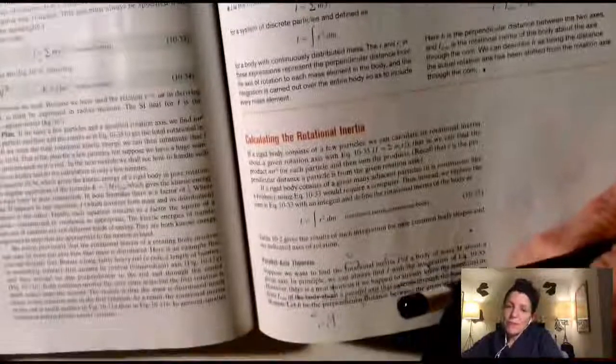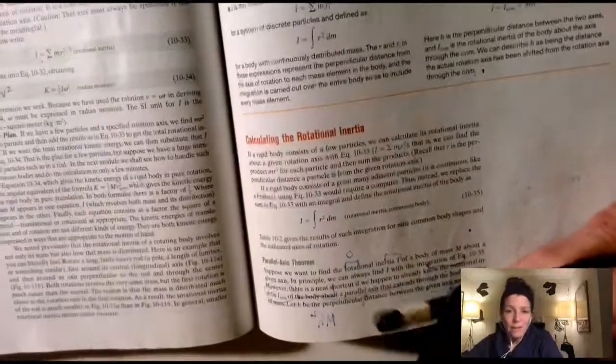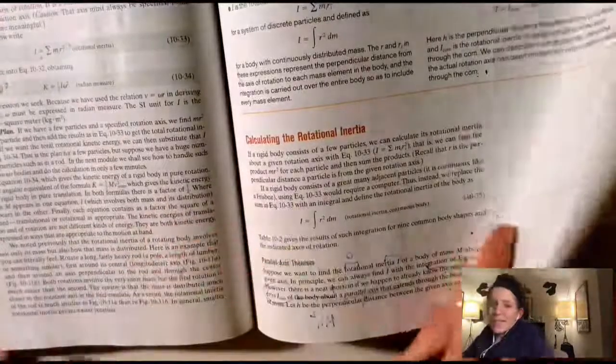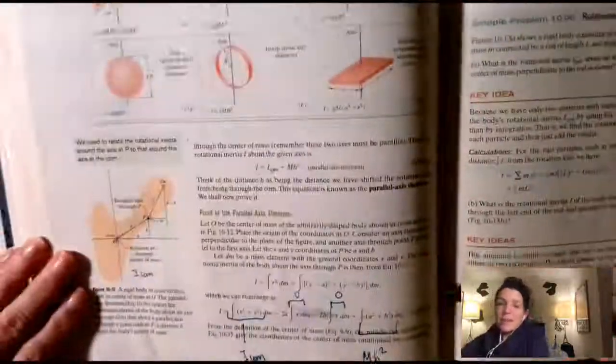Okay, but like I said, most of the time we'll be either dealing with discrete masses or looking them up, but the idea is right there. Okay, last thing is this idea. Actually, I'm going back. Sorry for all the flipping, but there's a lot of flipping.